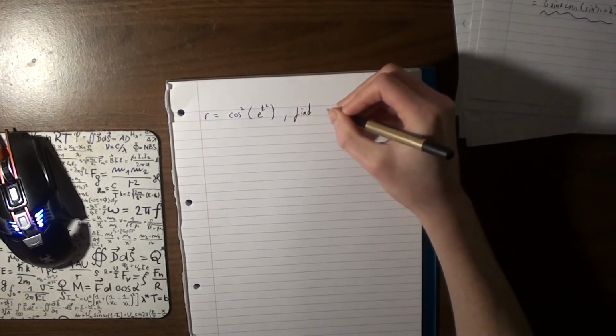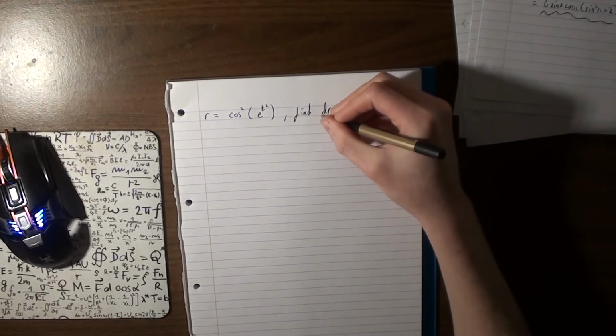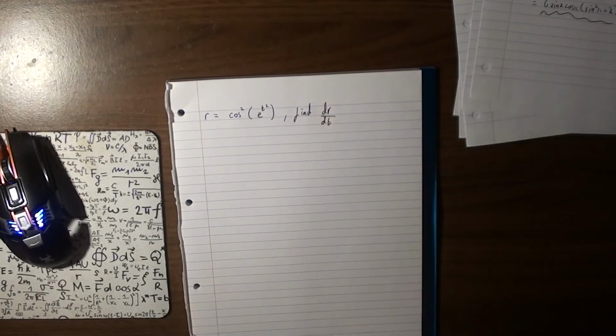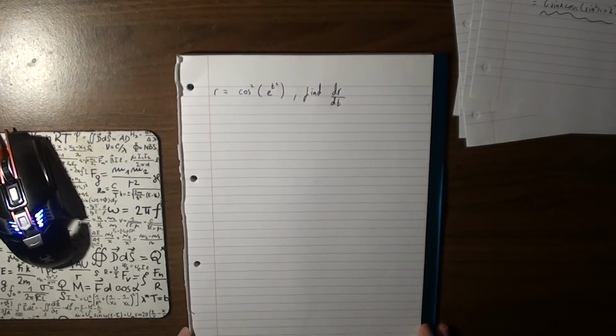Find dr by dt. Oh, I think I've maybe made this a 4-level one. So we're actually only going to be asked to do 3-level chain rules.